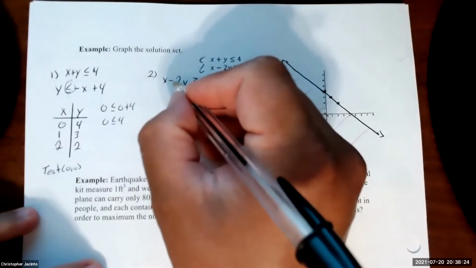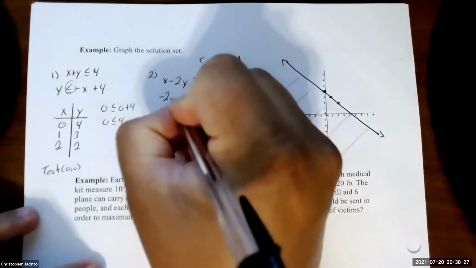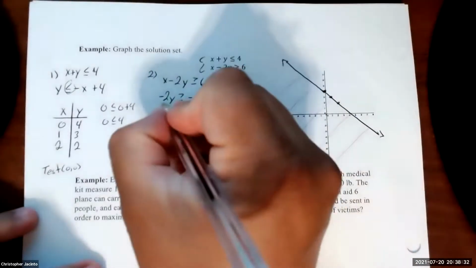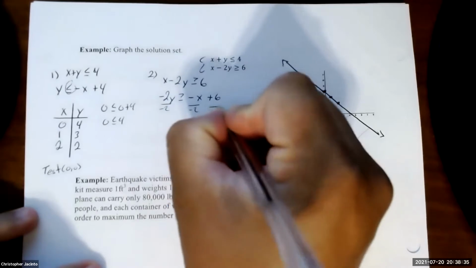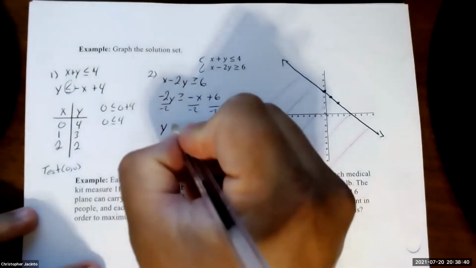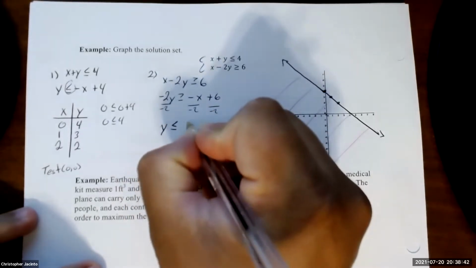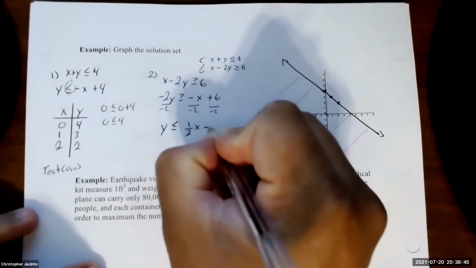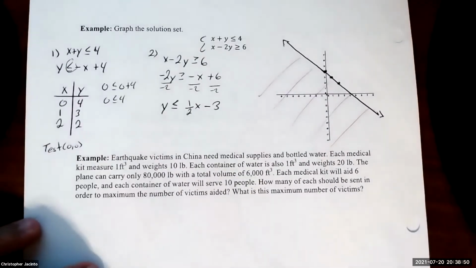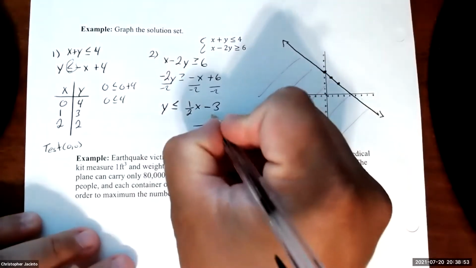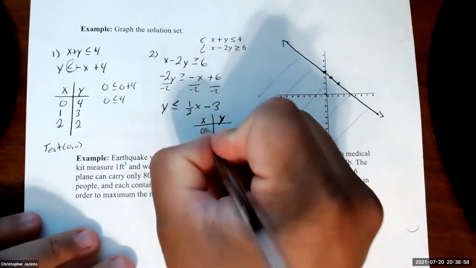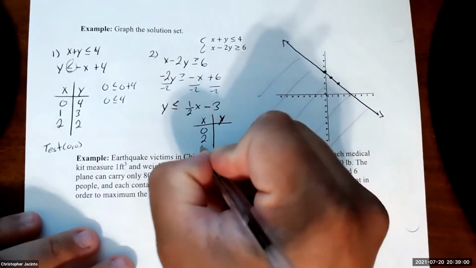So let's see. So subtract x and divide everything by -2. So as we all know, when we divide by negative, you flip the sign. So now we have that. And again, now we just graph it. And again, just being consistent, I'll use a t-chart. So I'll use 0, 2, I'll use 4 too.